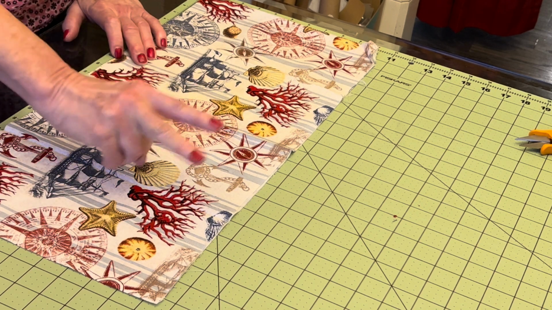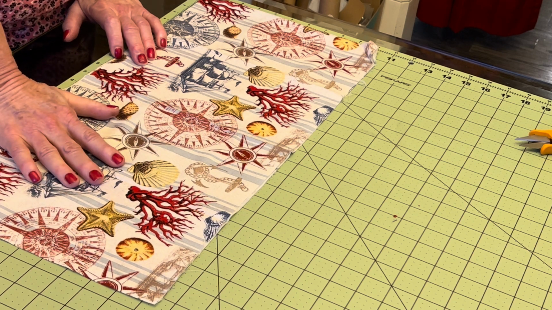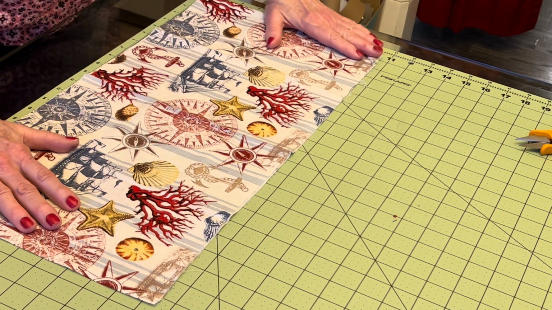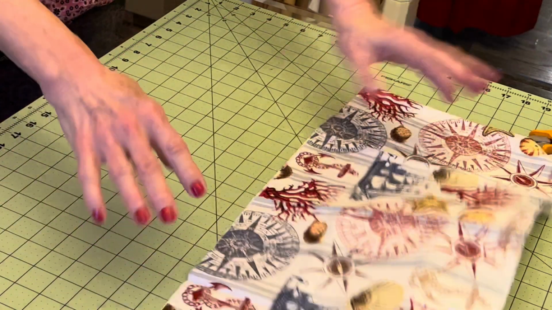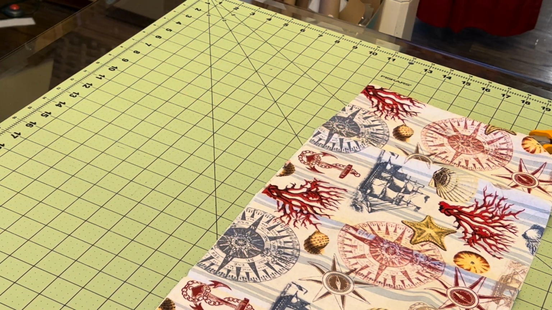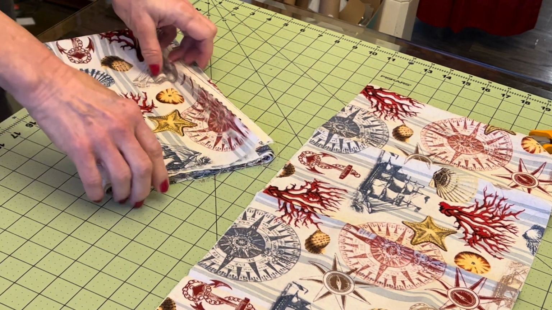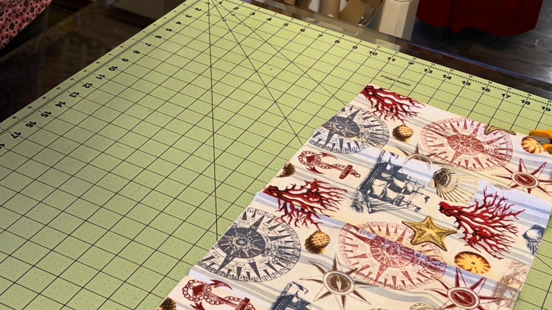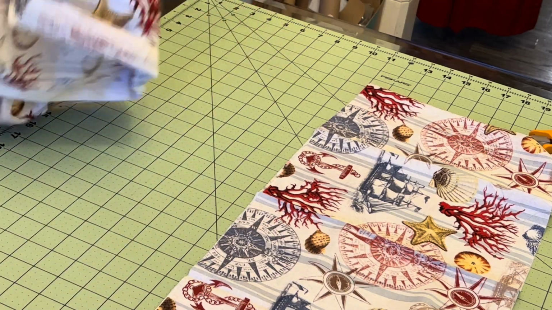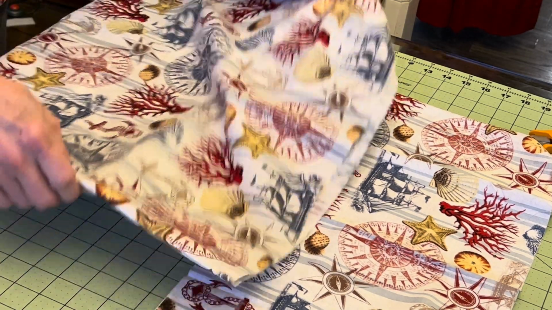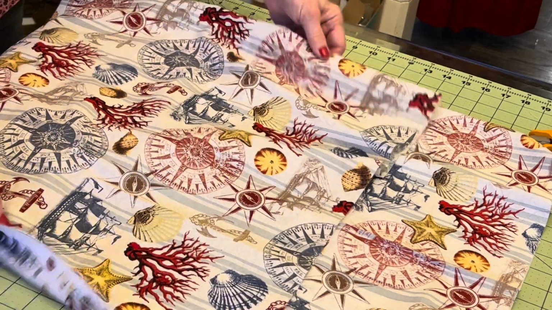Now, I could only get 2 out of this material. Because this is directional, I'm limited how I can do the cut. I had some more material. What did I do with that other stash of material? Well, here it is. Now this material is cut in a different way. This is the material I made my tote bags out of. Now I'm going to make zipper bags to match it.